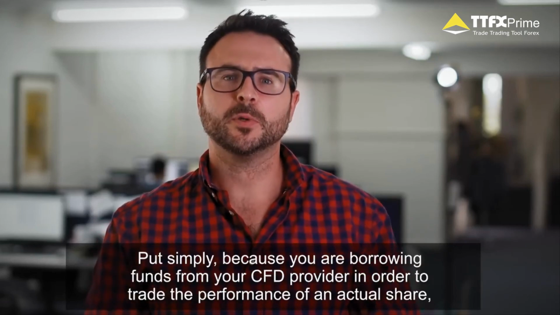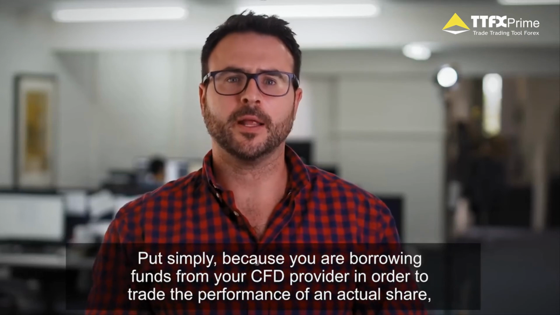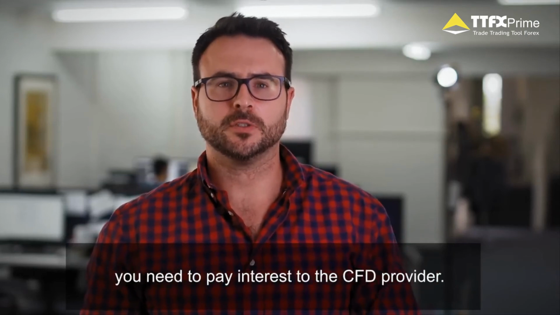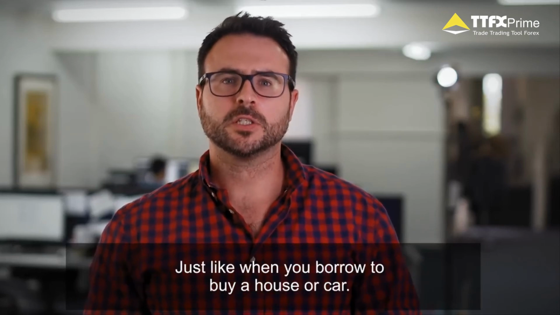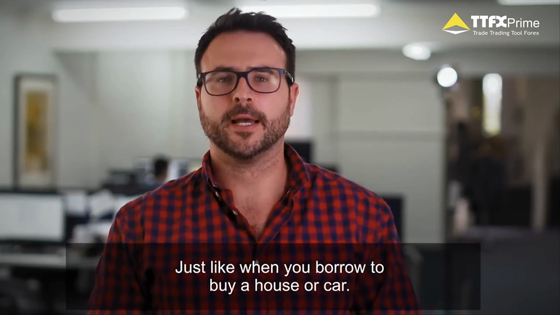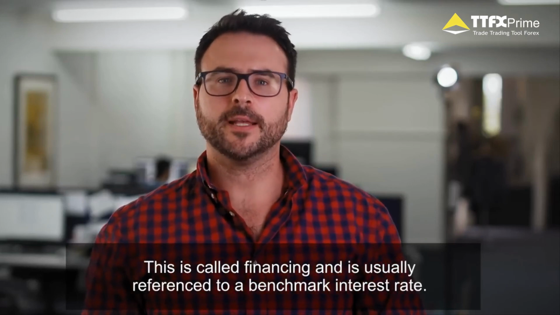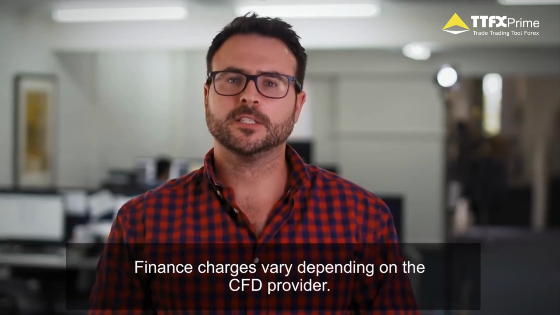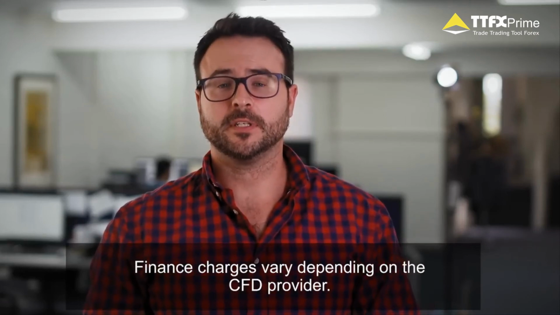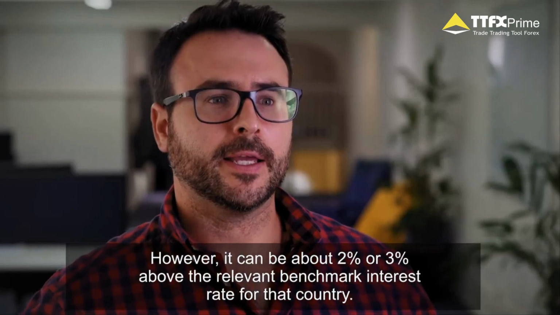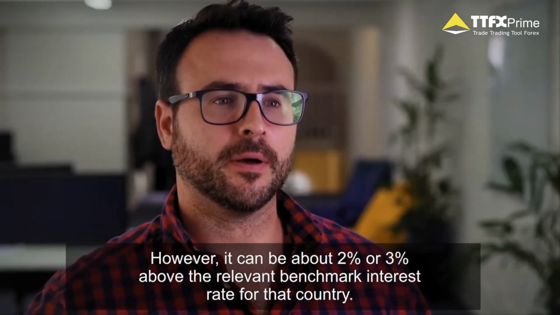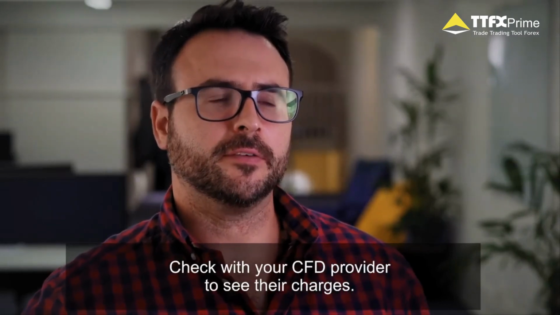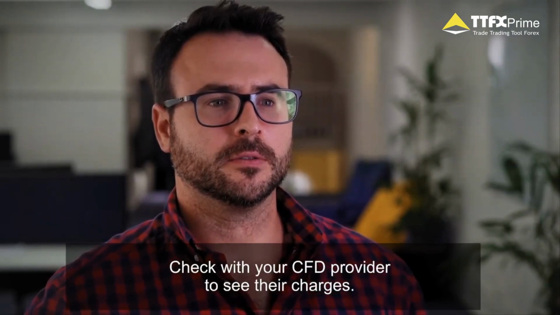Put simply, because you are borrowing funds from your CFD provider in order to trade the performance of an actual share, you need to pay interest to the CFD provider, just like when you borrow to buy a house or a car. This is called financing and is usually referenced to a benchmark interest rate. Finance charges vary depending on the CFD provider. However, it can be about 2% or 3% above the relevant benchmark interest rate for that country. Check with your CFD provider to see their charges.